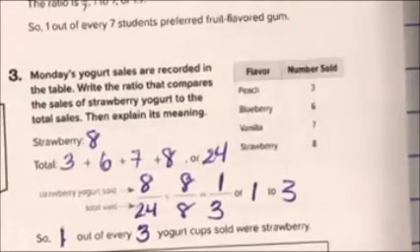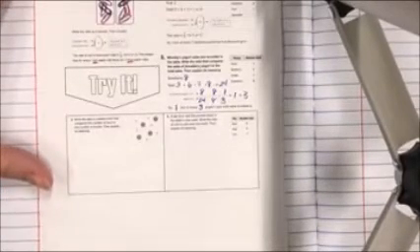All right, now I want you to pause the video and do the 2 try it problems at the bottom of the page. Once you're done trying those, we'll go over the answers together.